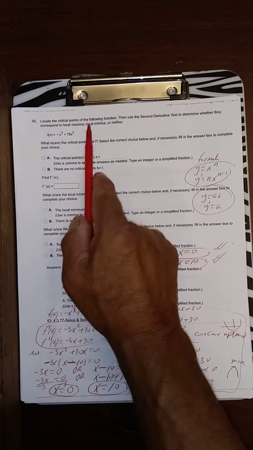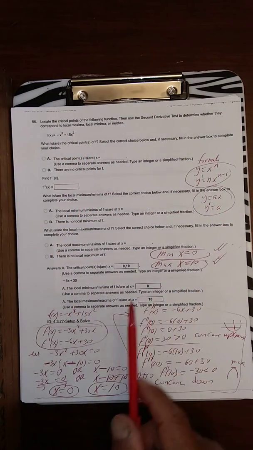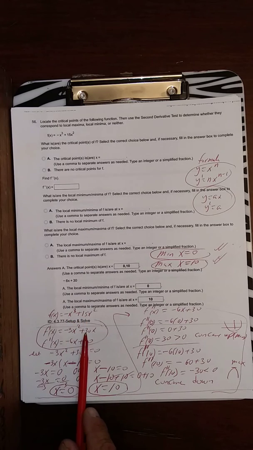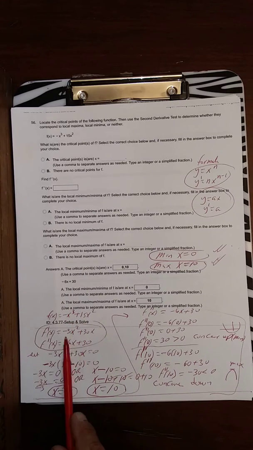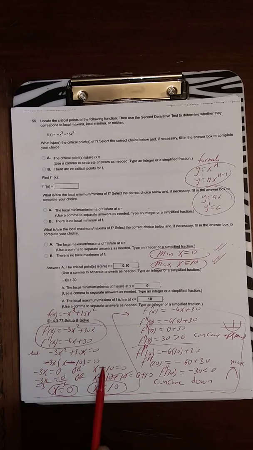Locate the critical points and use the second derivative test. That's fine. So there's the original function, to perform this. Here's the problem. Take the first derivative and the second derivative. Set the first derivative equal to 0, factor out minus 3x. This equals 0, that equals 0. So eventually we're going to divide by 3, and we get 0 and 10. So x is 0 and 10.